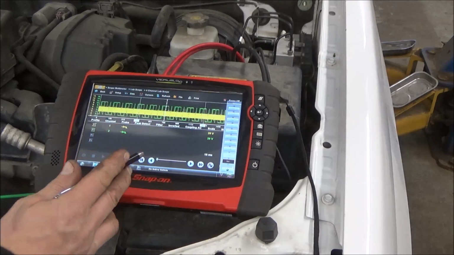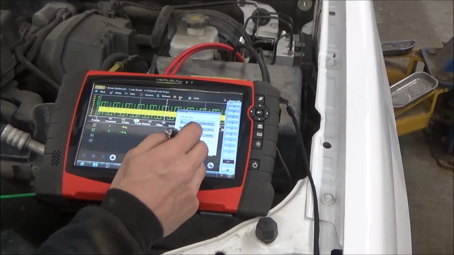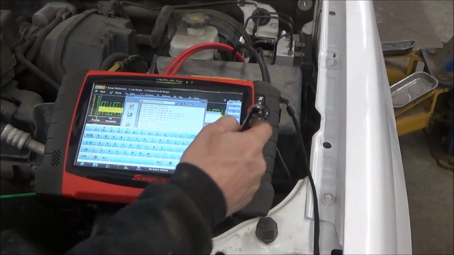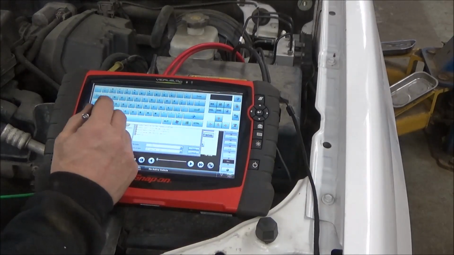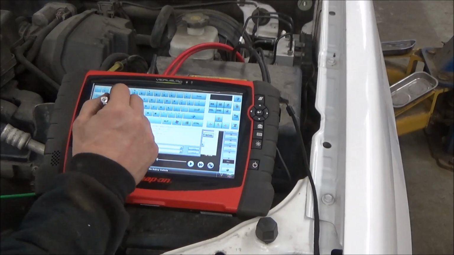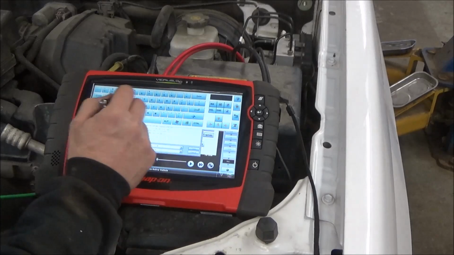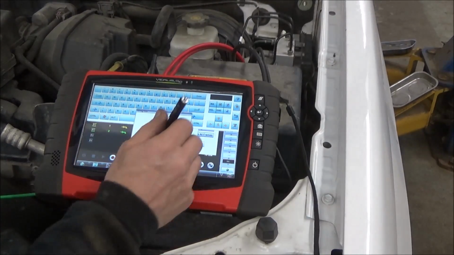We're going to save this waveform as our 0 degree. Go file, save it all. We're going to 0 cam at idle. So we'll save that.